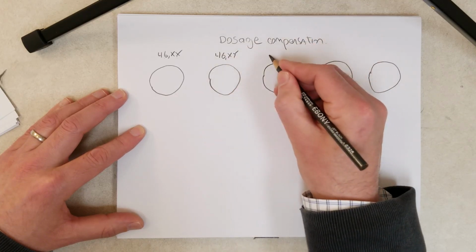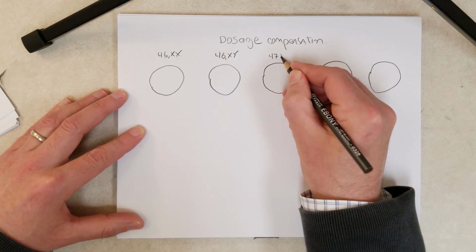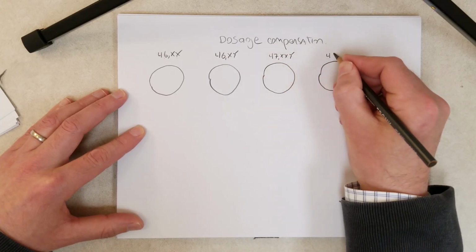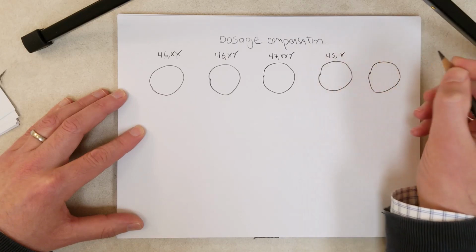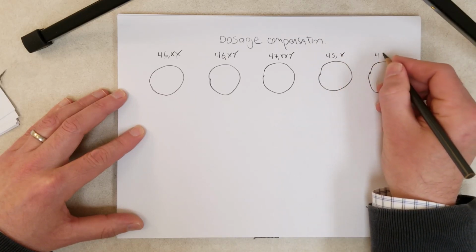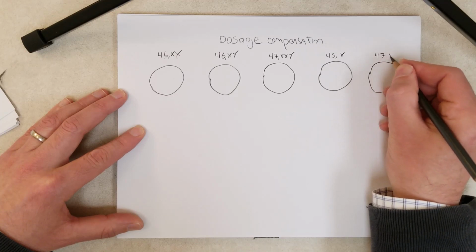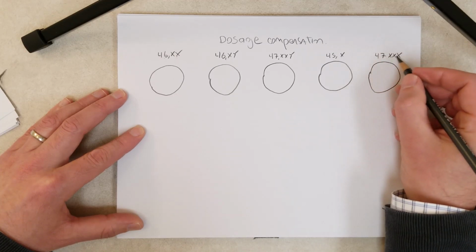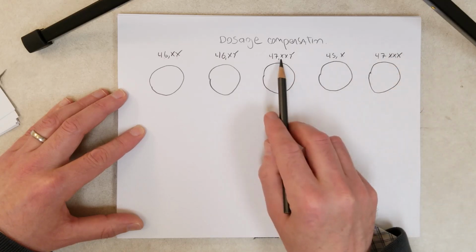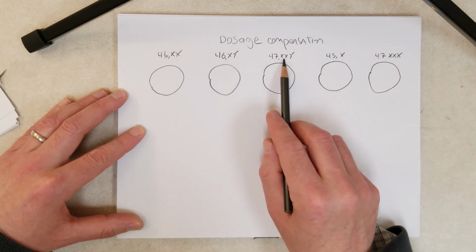And then 46XY, 47XXY, 45X, and let's go with 47XXX. Now this is triplo X, and this is the Klinefelter karyotype.